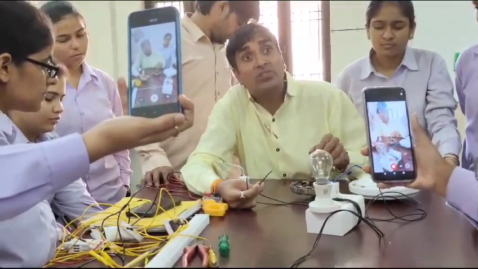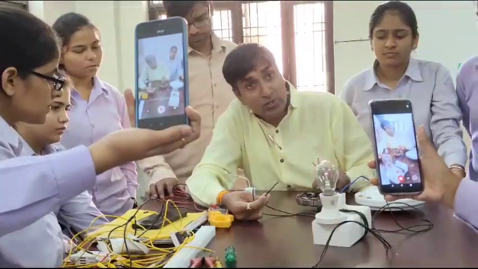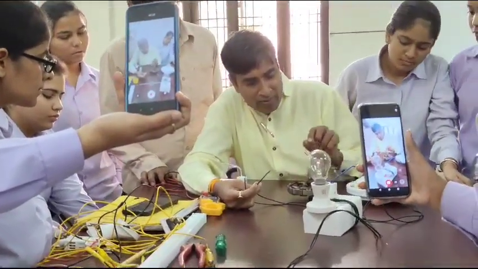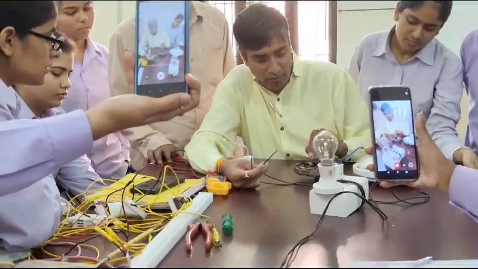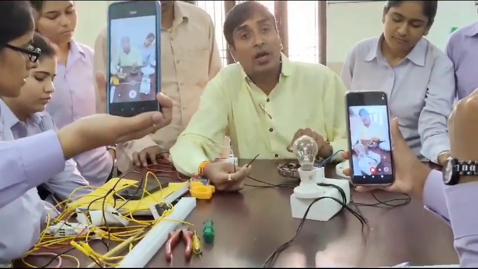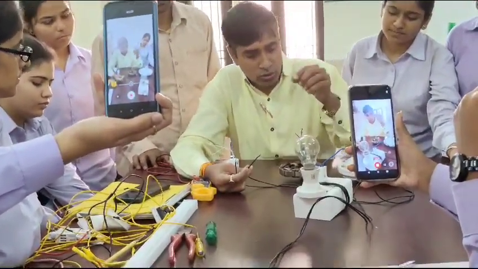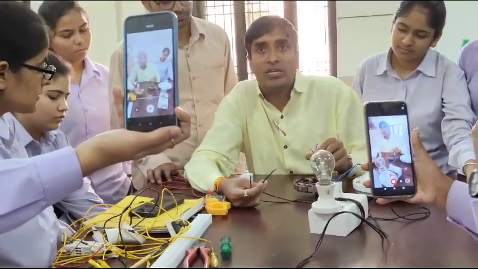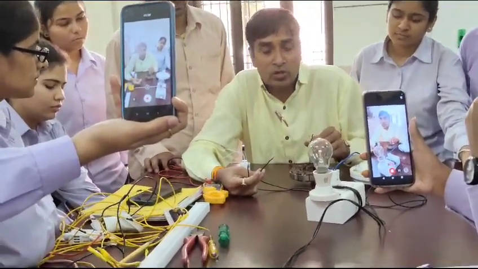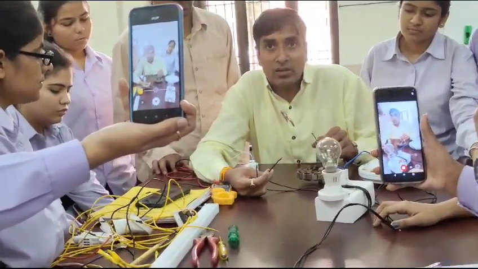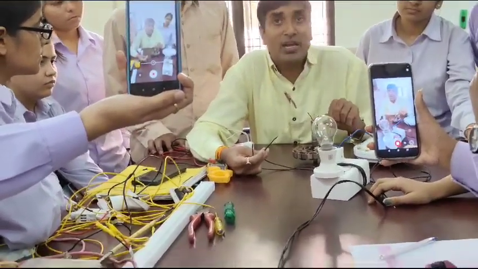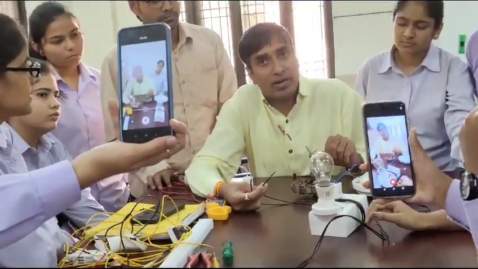Here we have only three wires. From this point, one wire will come from the running, one wire from the starting, and one is common between these two. That is the reason there are three wires. So we will check where the running and starting windings are.